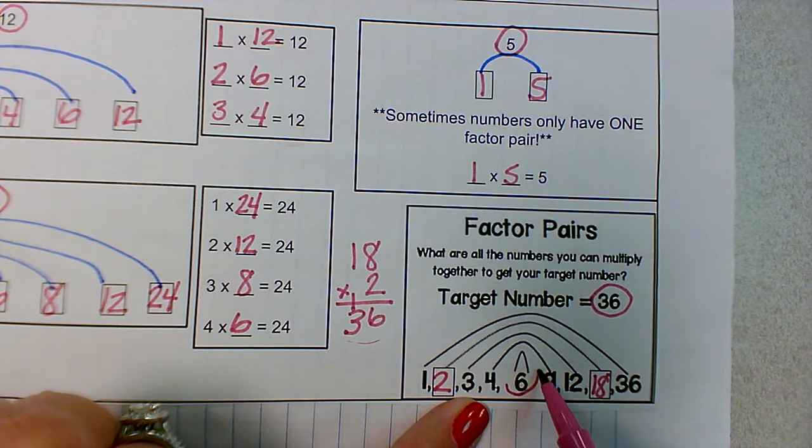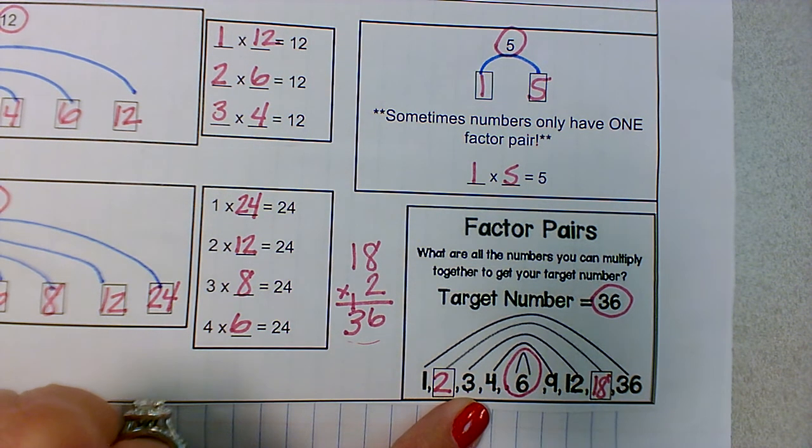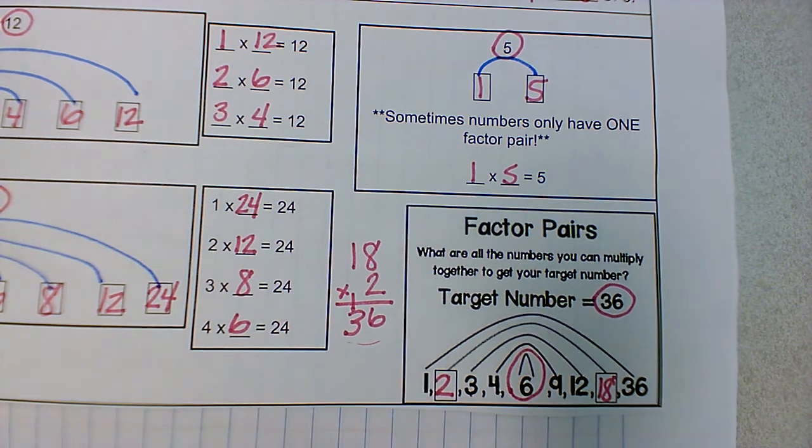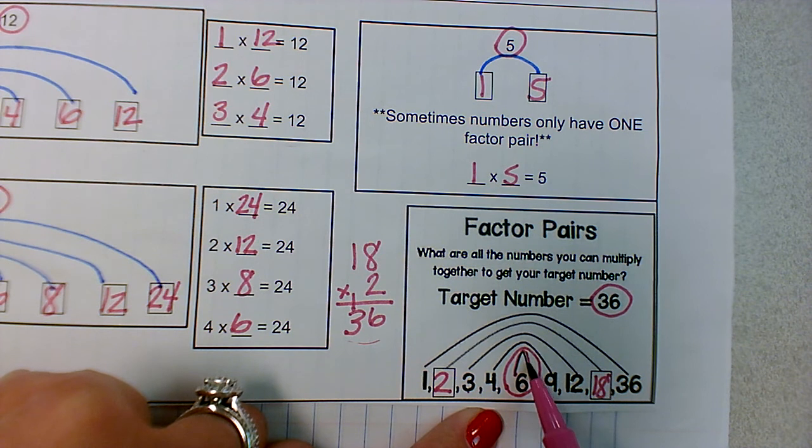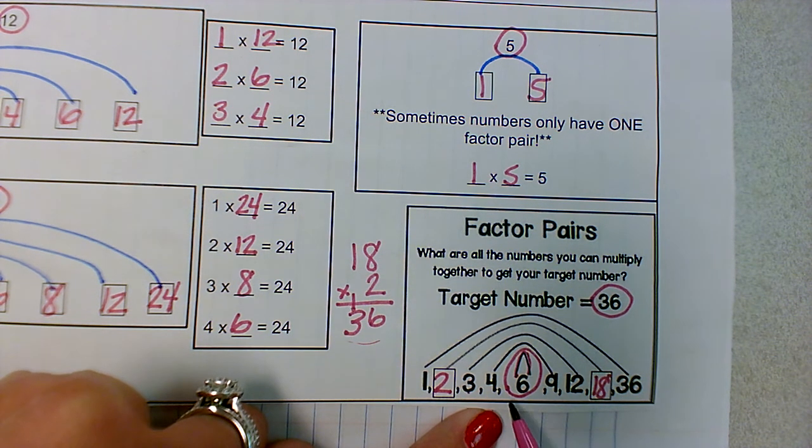And look at this one, friends. I have 1 left in the middle. I want you to make a prediction. Why is there only 1 6? What would I multiply together? Oh, you're right, friends. Notice how my rainbow sticks right on that number, because 6 times 6 equals 36. So sometimes you might get a number where it's the same factor, and you only need to write that 1 time in your rainbow.